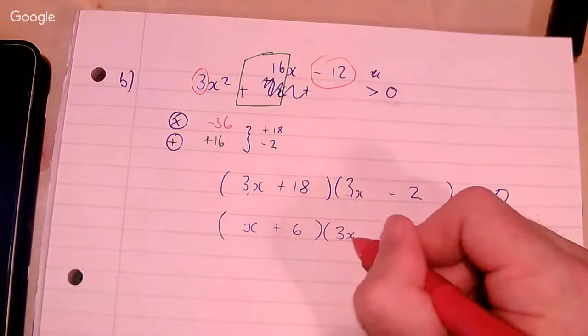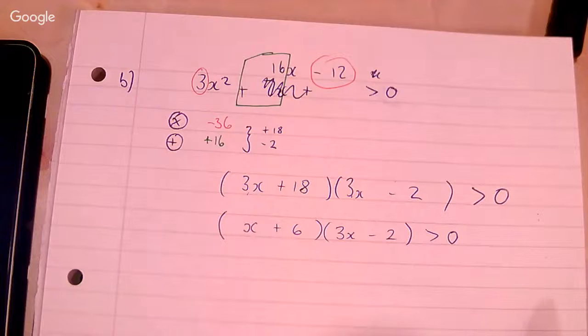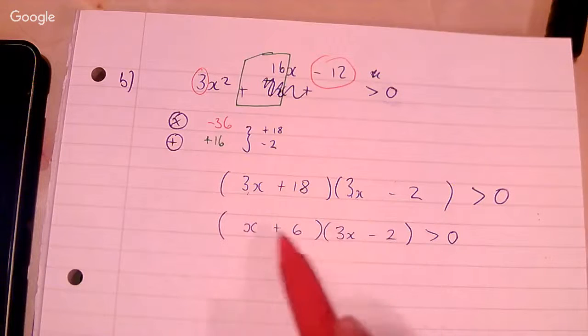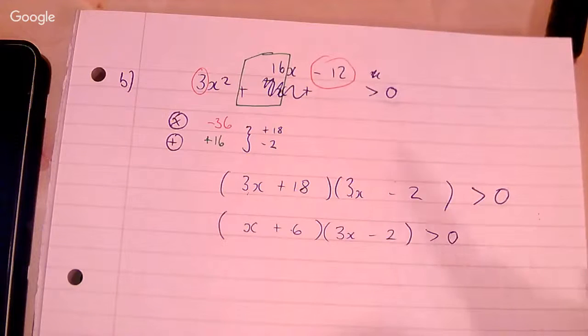And then we get 3x minus 2, because nothing does cancel down in that second bracket. Very, very easy way to check now if I'm right. 3x times x is 3x squared. Plus 6 times minus 2 is minus 12. So I feel pretty confident that's looking good.